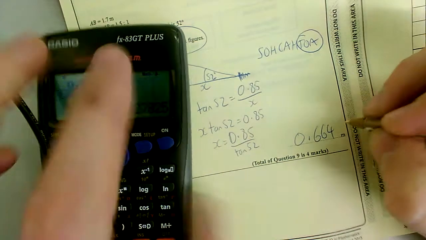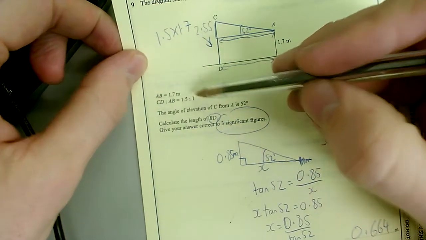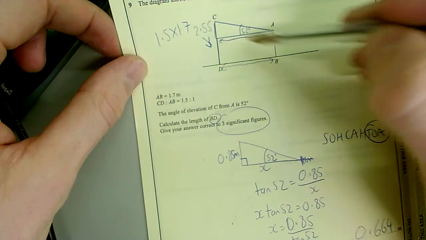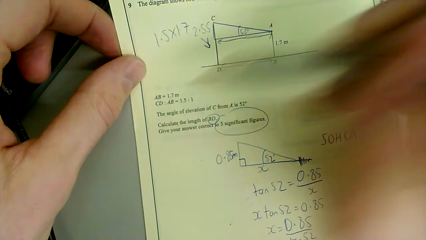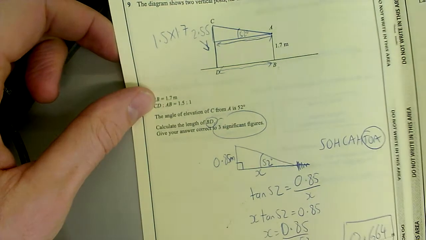Let's just read the question through like you always should to make sure we haven't missed anything. It gives us the information, gives us the ratio, gives us the angle. Calculate the length of BD. Well, we've worked out this length, which is the same as BD. Give your answer correct to 3 significant figures. Everything has been covered.